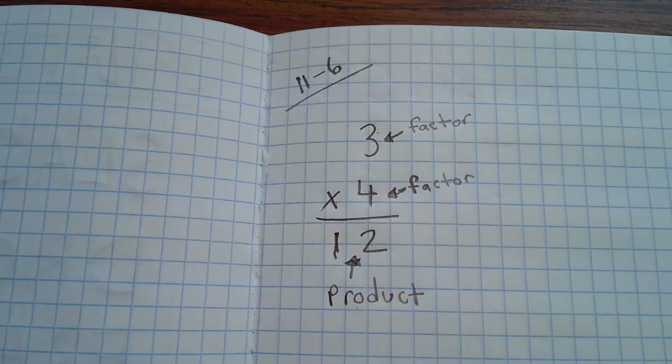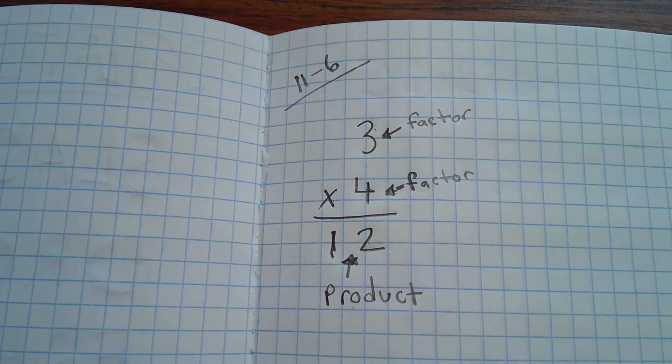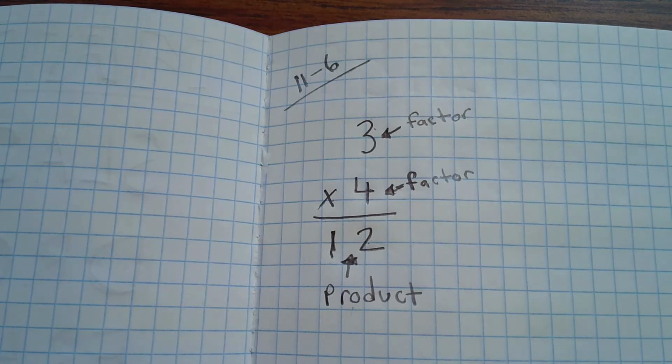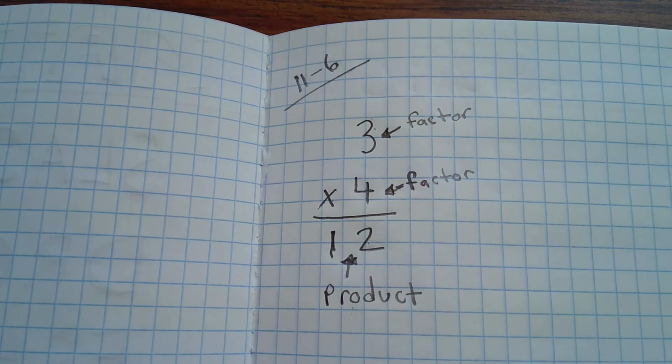Okay? So we might remember things called fact families, right? So the 3, the 4, and the 12 go together. 4 times 3 is 12, 3 times 4 is 12. 12 divided by 4 is 3, 12 divided by 3 is 4. They're all going to hang out together.